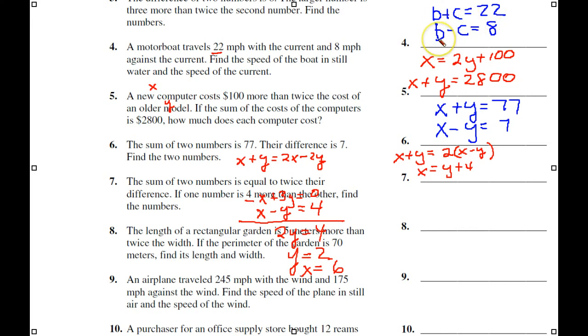And then the speed of the boat minus the speed of the current is 8. So there are your 2 equations, and you're going to go 2b, the c's cancel out, equals 30. So the boat speed is 15. Again, once you develop your system of equations, sometimes the answers are easy to get to.